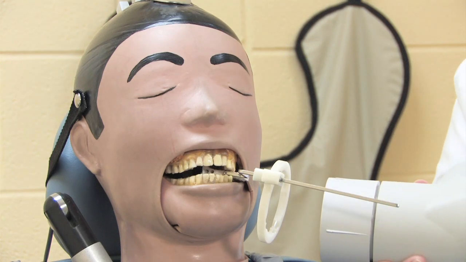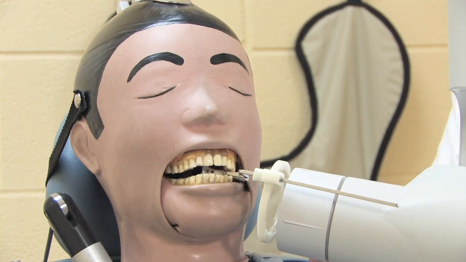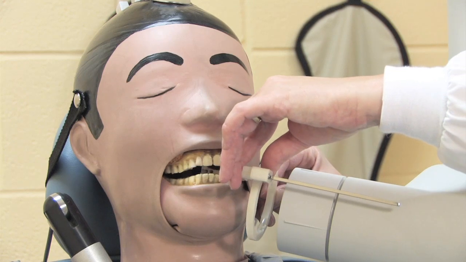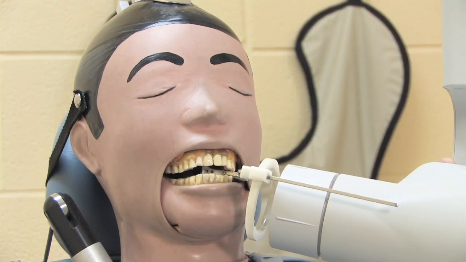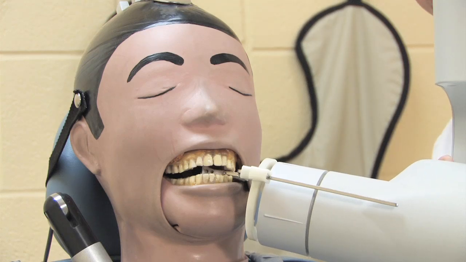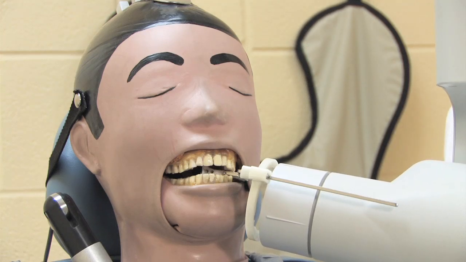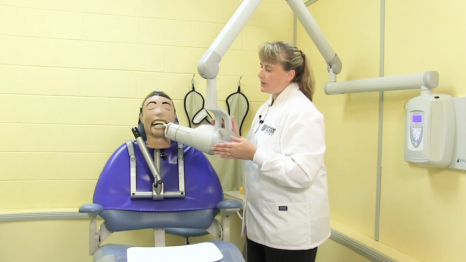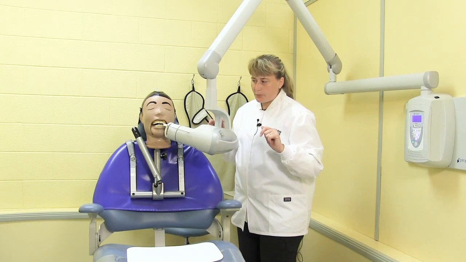The tube head and PID are brought in, and the ring is nice and close to the client. The PID is positioned flush with the ring for correct horizontal and vertical angulation. I would then exit the room for exposure.